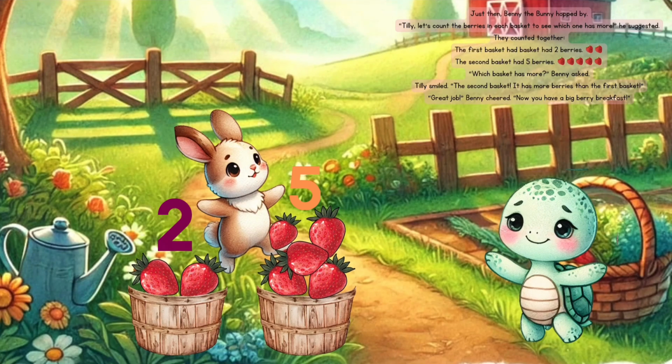Tilly smiled. "The second basket. It has more berries than the first basket." "Great job," Benny cheered. "Now you have a big berry breakfast."